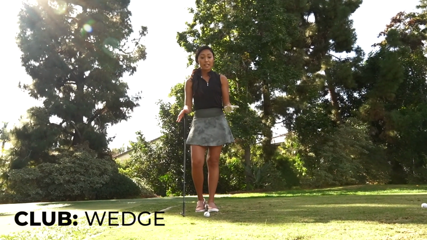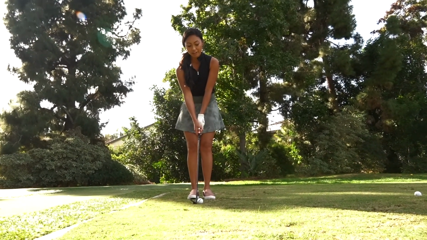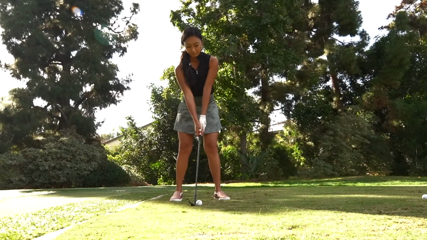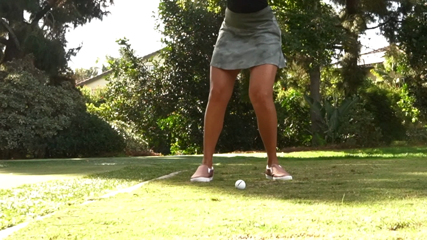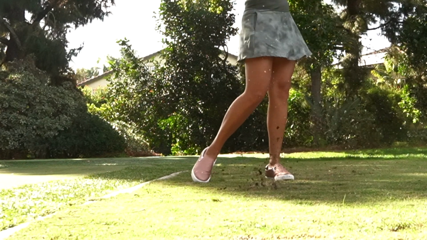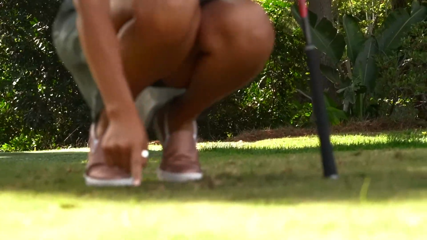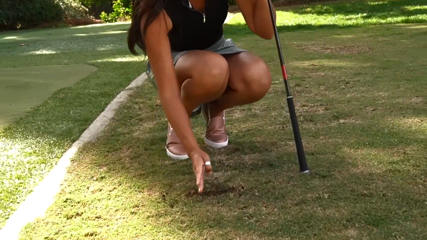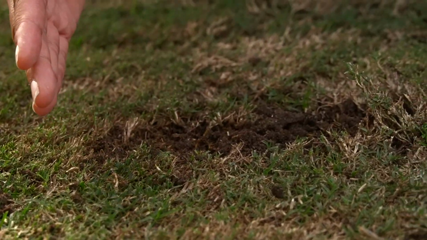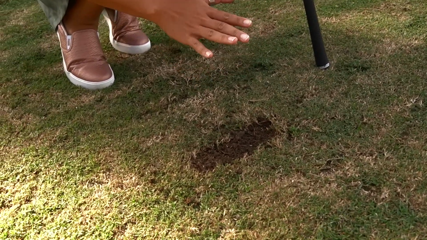Alright, so I have a smaller club in hand. I'm going to show you the bottom of your arc with the wedge. This is a club that you'll more likely have in the middle of your stance, and you're most likely going to have a big divot. So let's see where my low point is. There we go. Come closer, look. The divot right here, as you can see, happened after the ball. So my low point is somewhere around here. That's what I mean by the bottom of your swing being after the ball, especially with a short club.